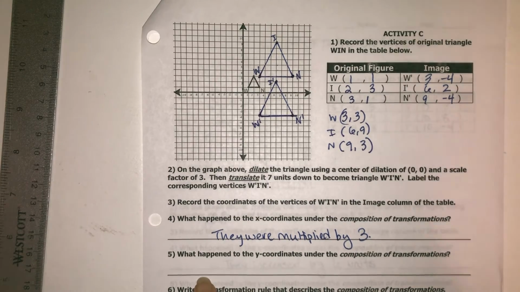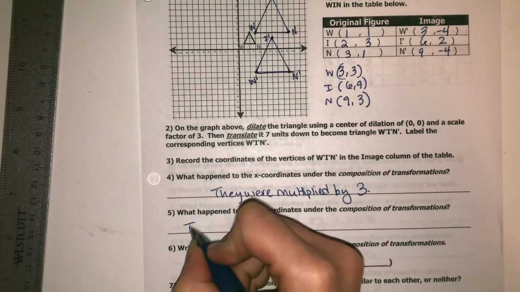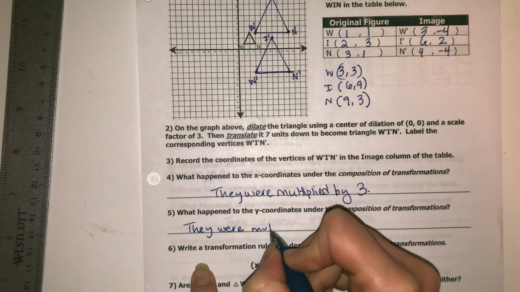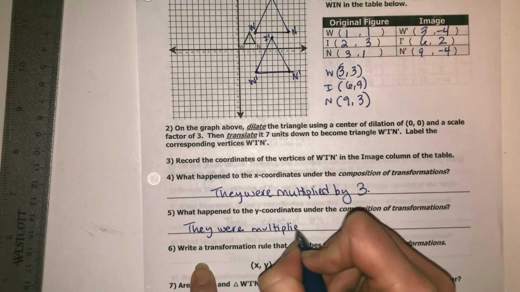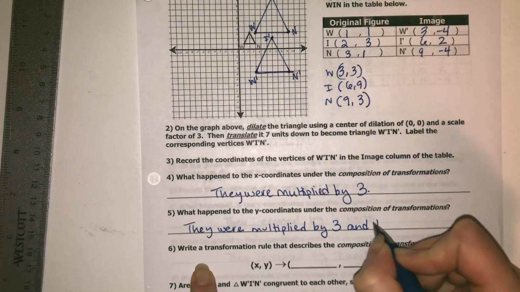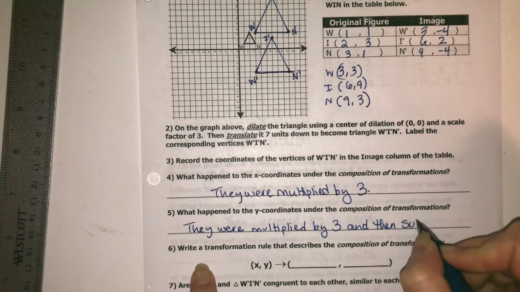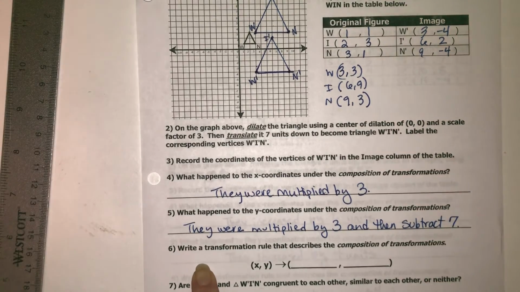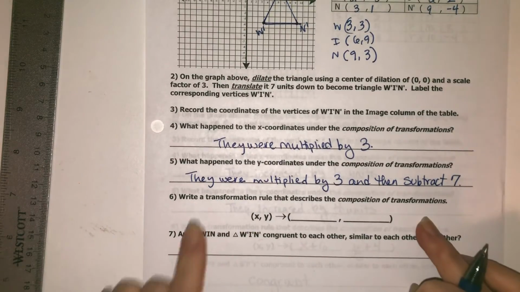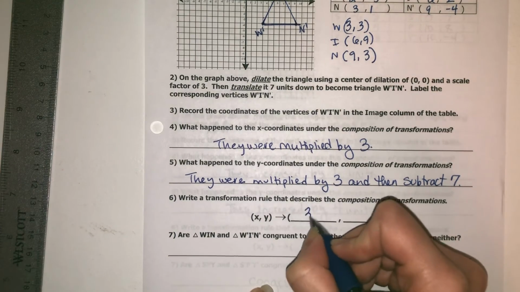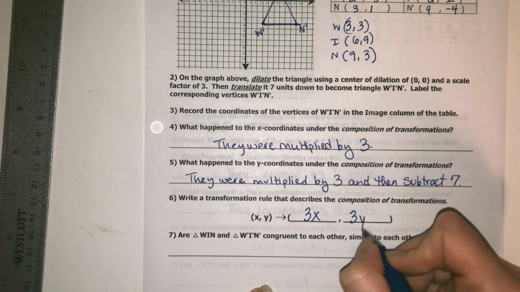So we subtracted 7. So they were multiplied by 3 and then subtract 7 from them. So write a transformation rule that describes the composition of transformations. This would be 3x and then 3y minus 7.